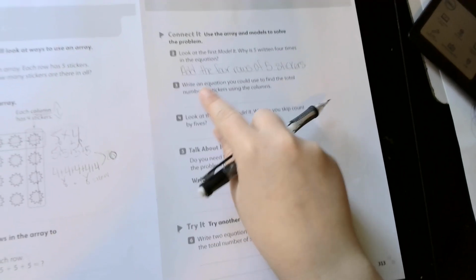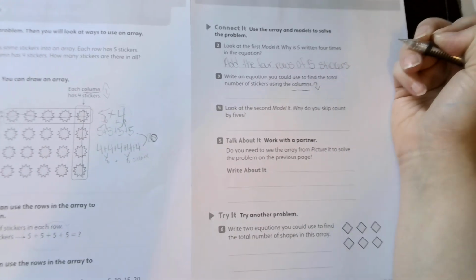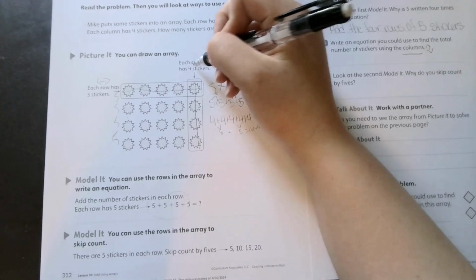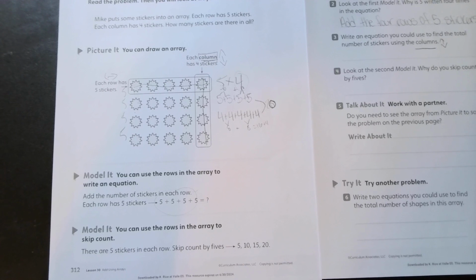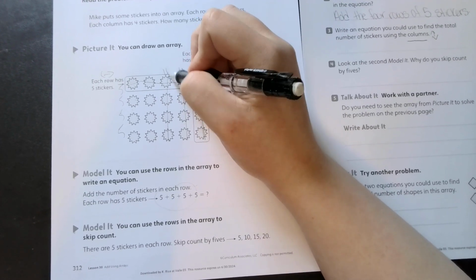Write an equation you could use to find the total number of stickers using the columns. Remember what it's asking. Columns go up and down. What equation could you write using that? I actually did both for you over here. Here's the word columns. Columns go up and down. Well, it says there's 4 stickers in each. So 4, 4, 4, 4, and 4. What equation could you come up with?